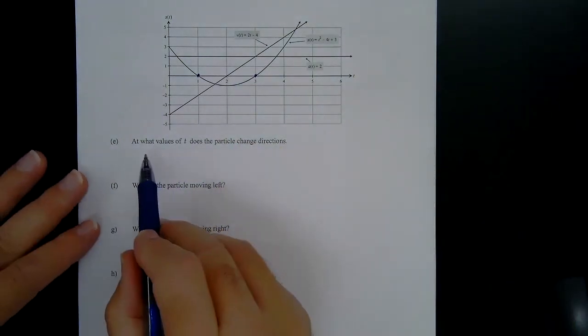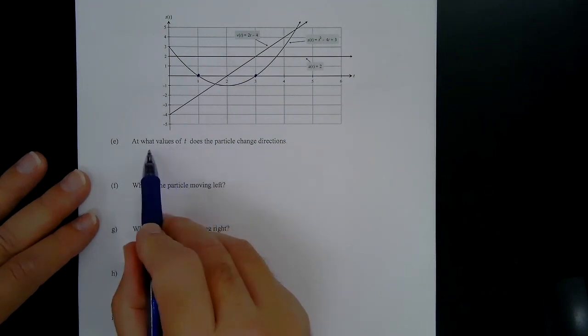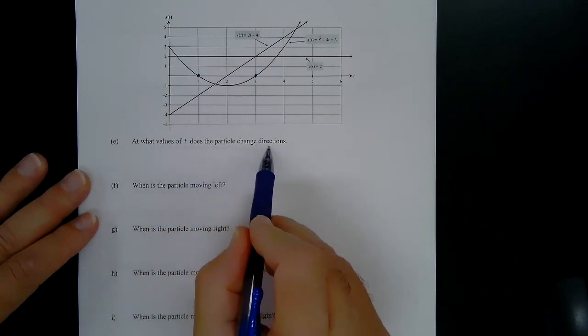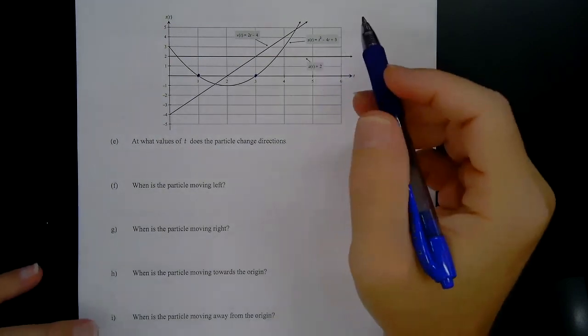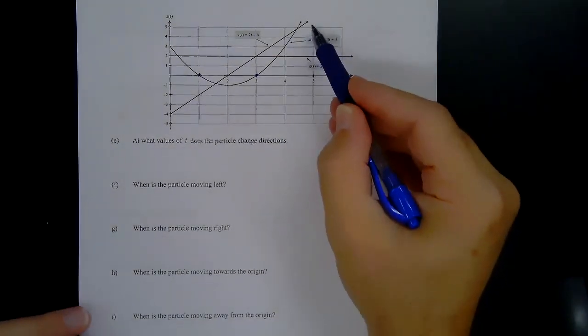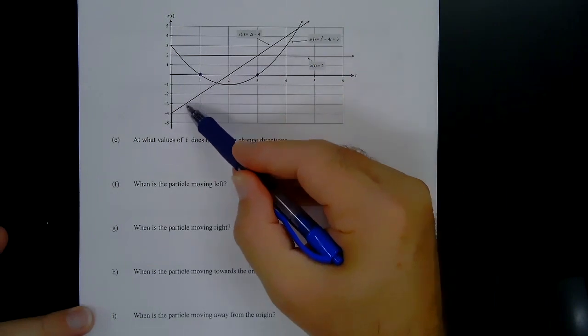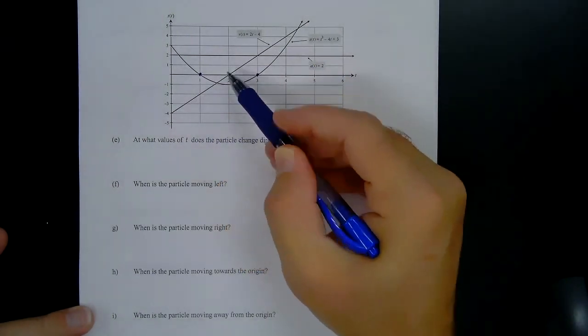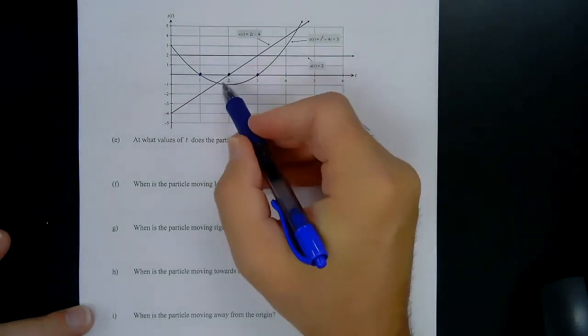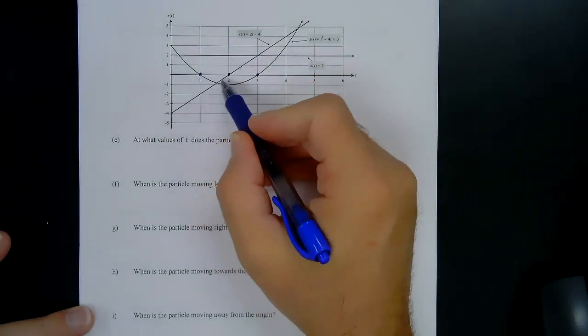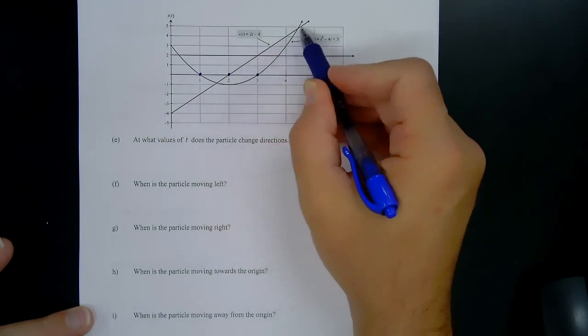So in this case, at what values of t does the particle change directions, okay? So we need to know that a particle changes direction when the velocity changes signs, okay? So we gotta look at the velocity function. So that's this line right here, 2t minus 4. And we know right here at 2, the velocity is 0. And just before that, the velocity was negative. And just after that, the velocity is positive.